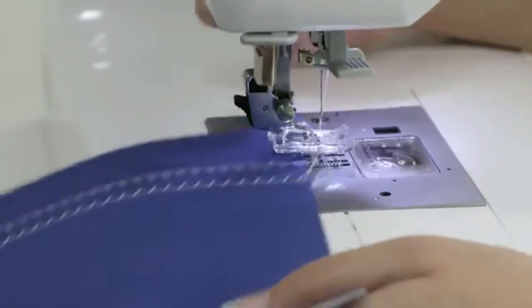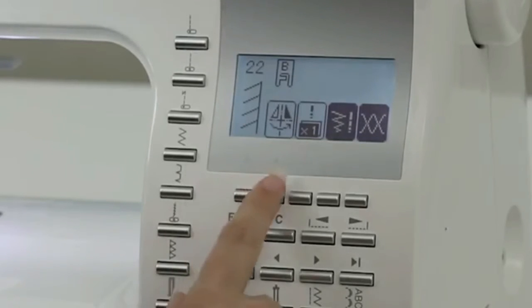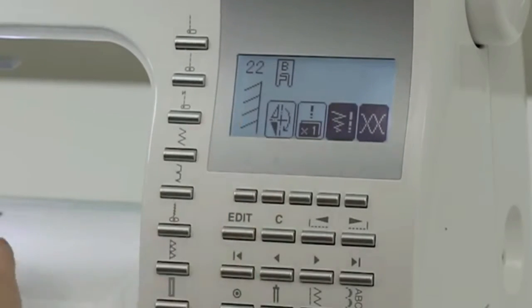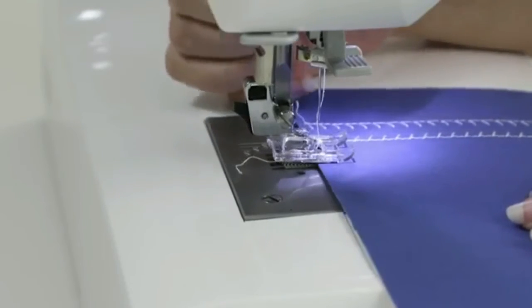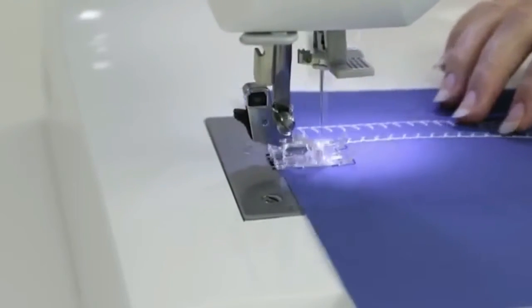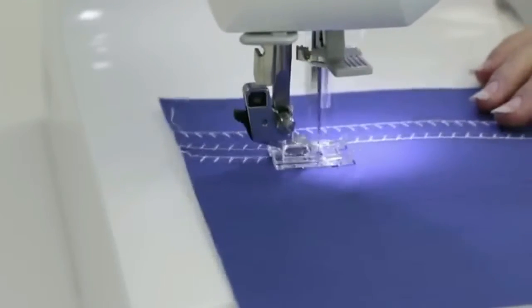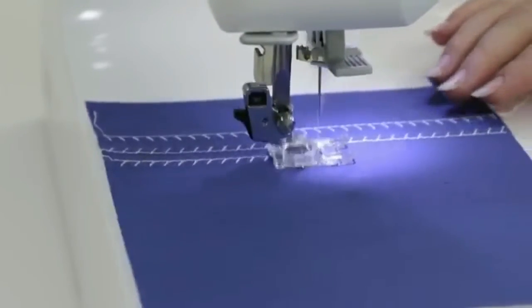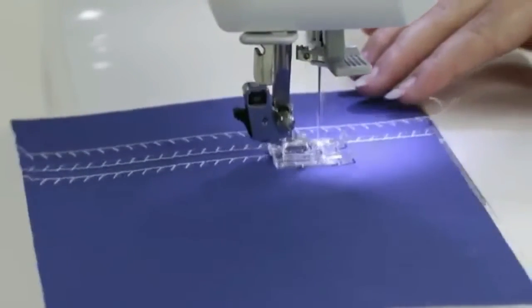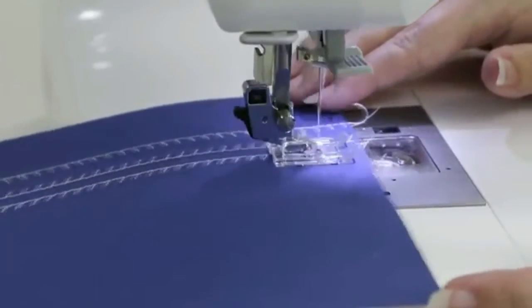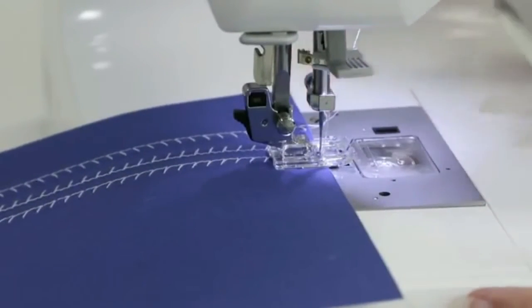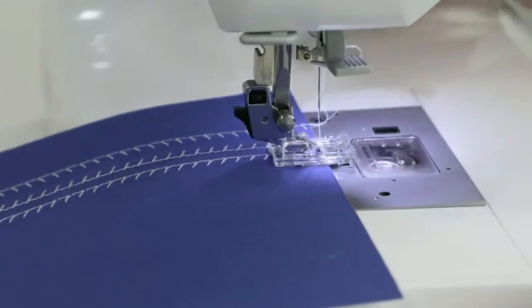I'm going to come back and push that button again to show front and back mirror imaging. Stop sewing at the end of the fabric and trim the thread.